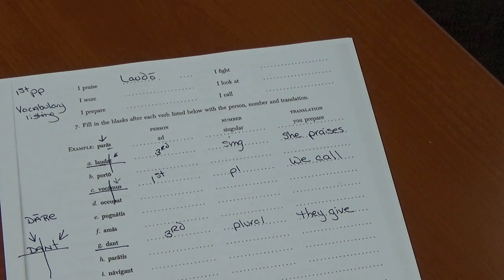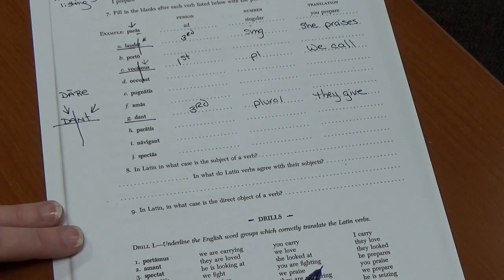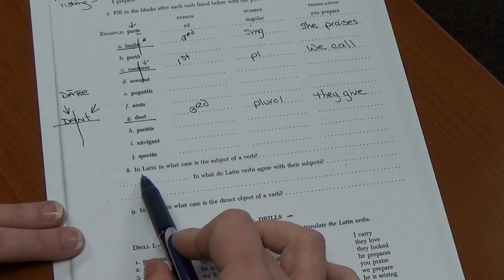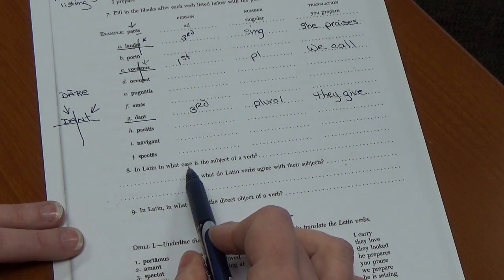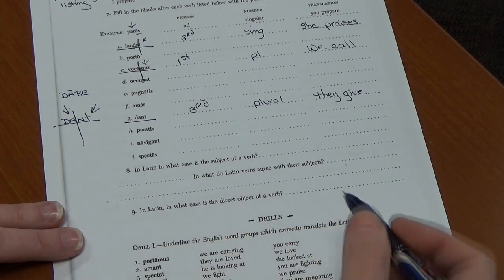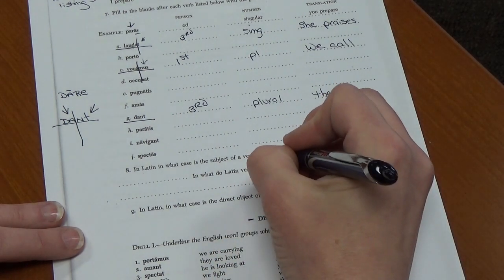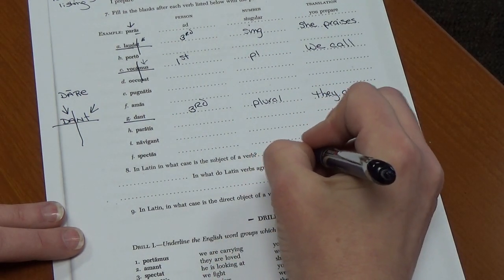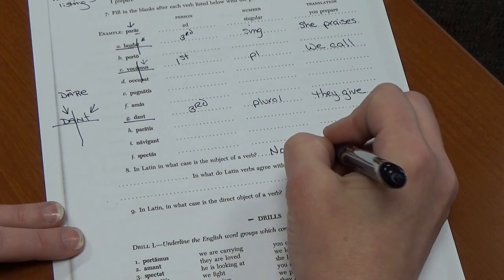Two more. Let's see if we can get them done before I hit my time limit. And then in part 2, I will look at the drills. In Latin, in what case is the subject of a verb? We use the nominative case for the subject.